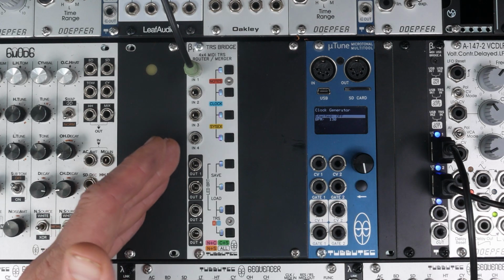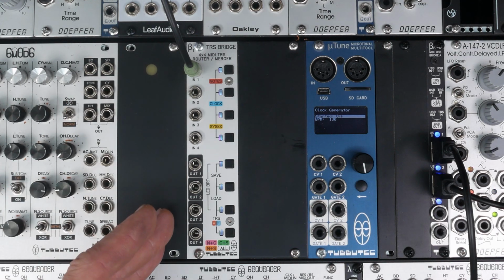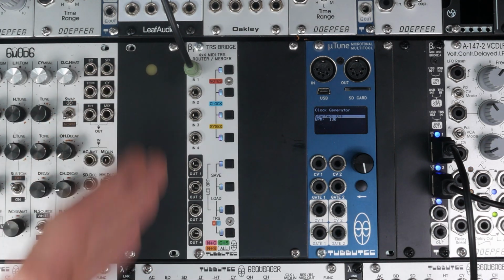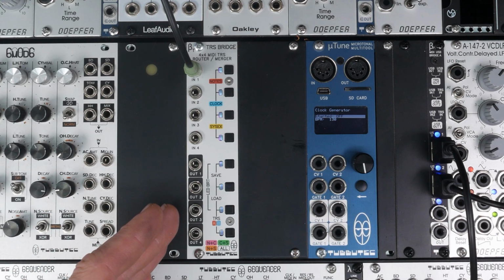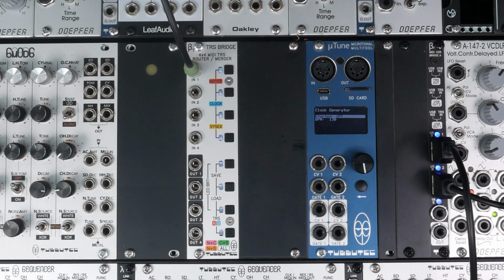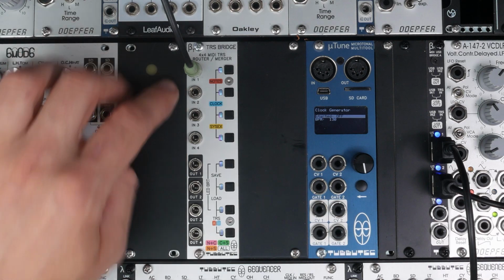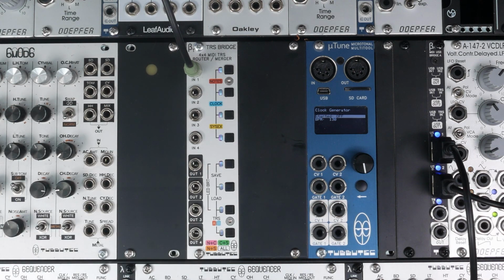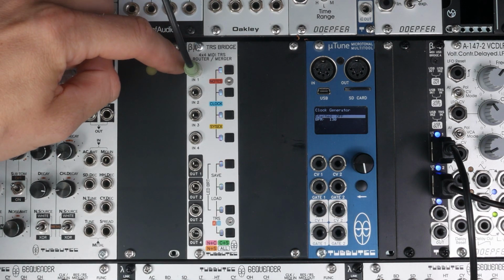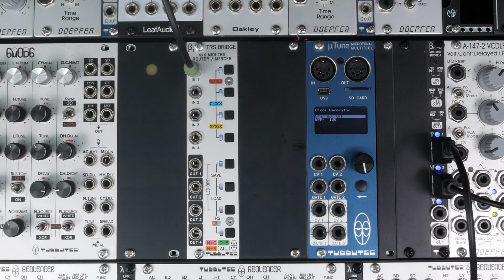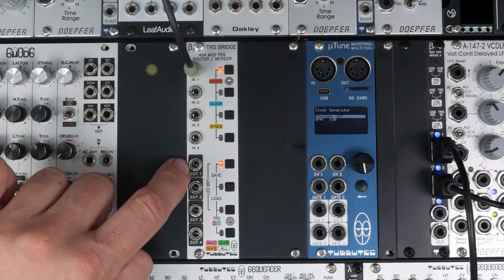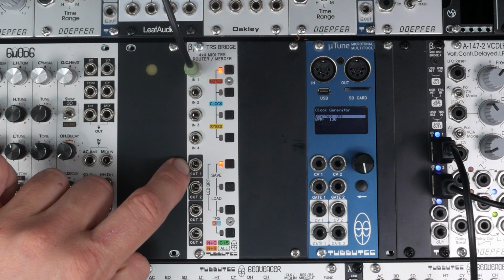If you start up TRS-Bridge, it's in the status page, and here you can see incoming and outgoing MIDI data. MIDI data is color-coded. Notes are coded in red. Now I'm receiving note data on channel 1, and I'm sending out the same notes on output 1.